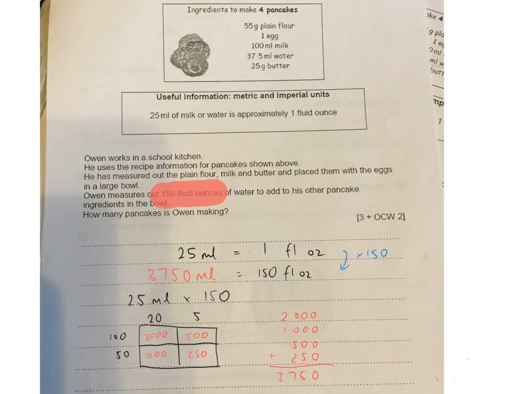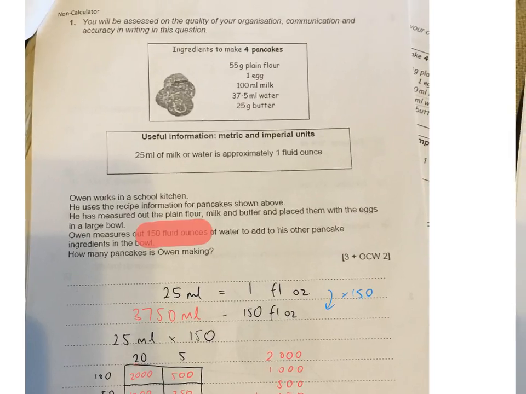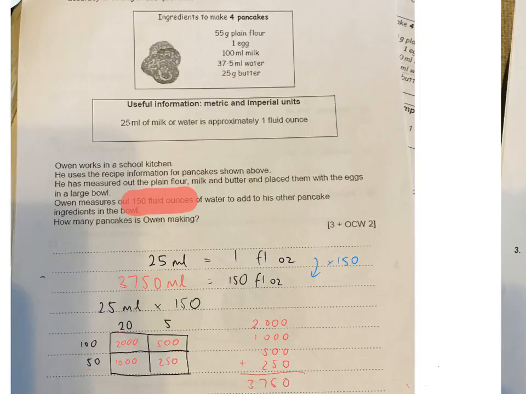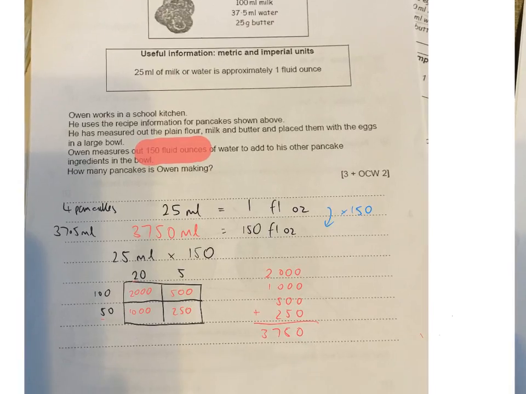So I'm told by here now, if I just come back up, that to make 4 pancakes, you need 37.5 millilitres of water. So I now need to try and find a link between the 37.5 millilitres for 4 pancakes, if I can write pancakes, to the 3,750.